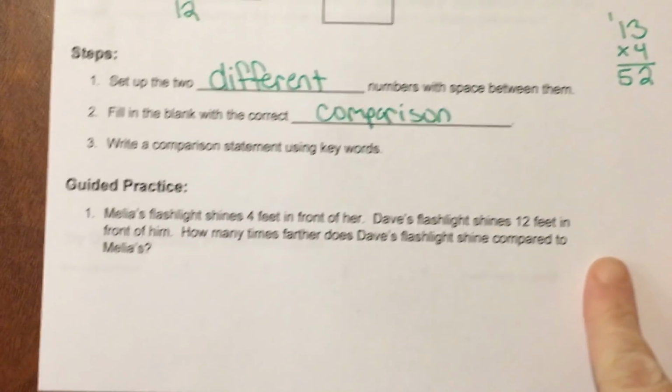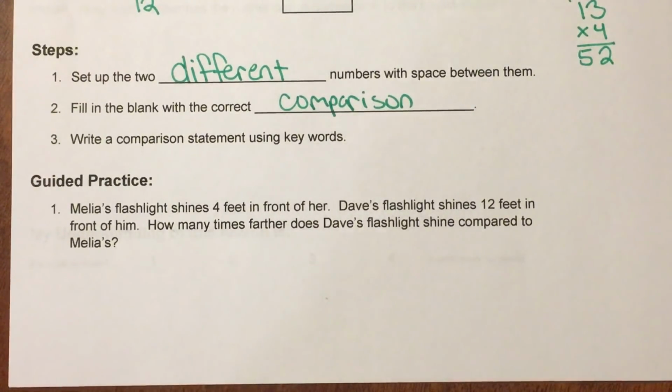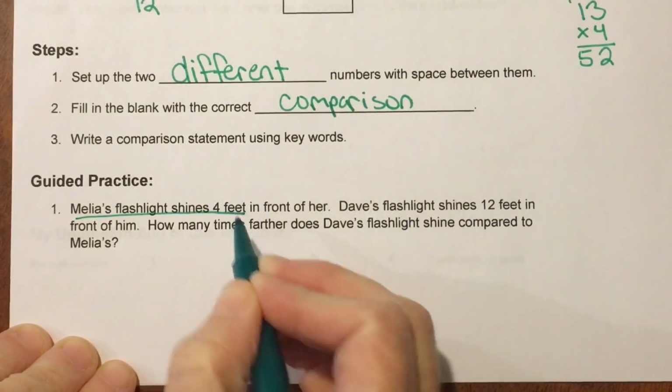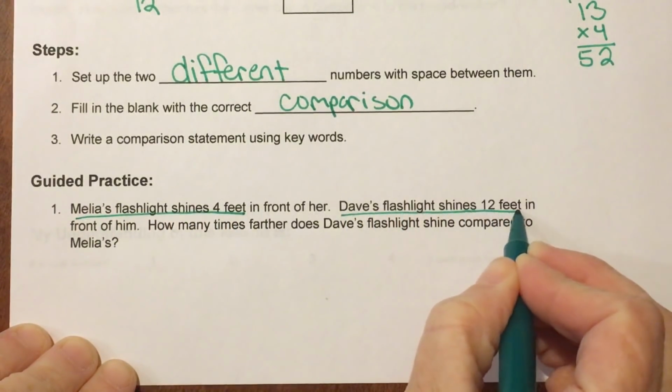All right, looking at the bottom. Okay, it says Melia's flashlight shines 4 feet in front of her. Dave's flashlight shines 12 feet in front of him. How many times farther does Dave's flashlight compare to Melia's? Okay, this one they have thrown so many tricks at us that we just need to not get tricked. So they have Melia's at 4 feet and Dave's at 12 feet.